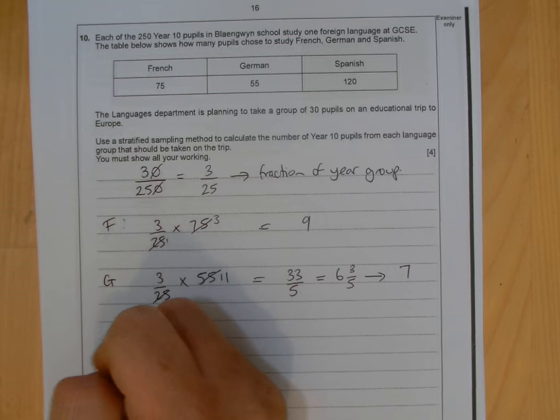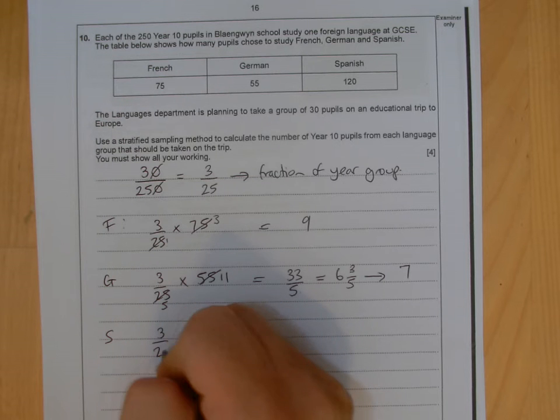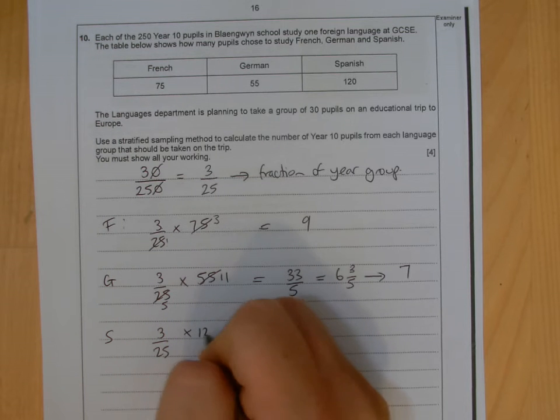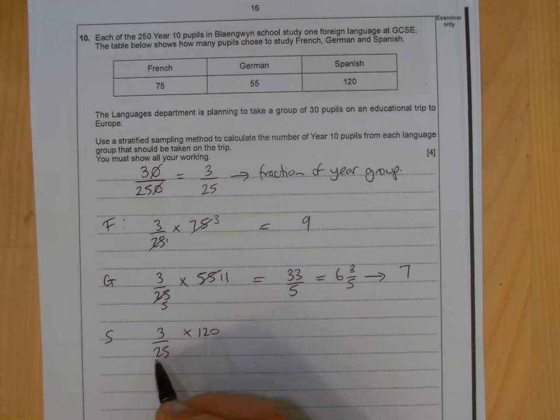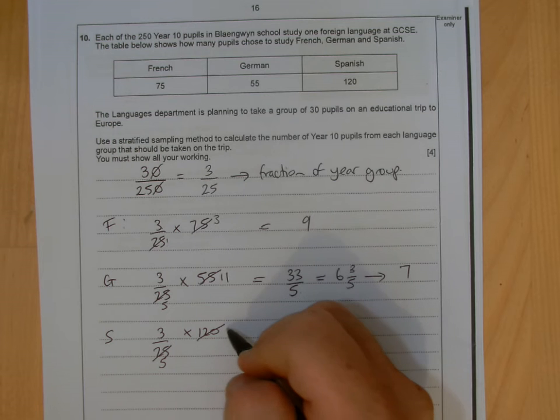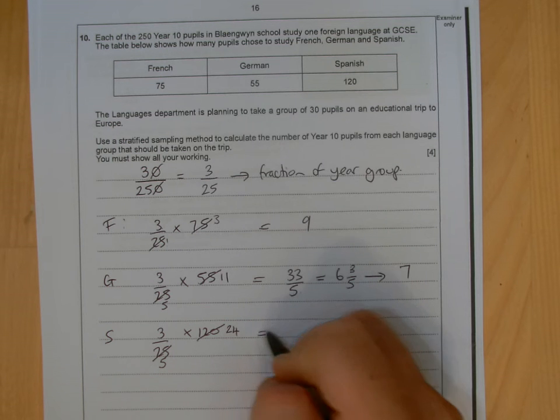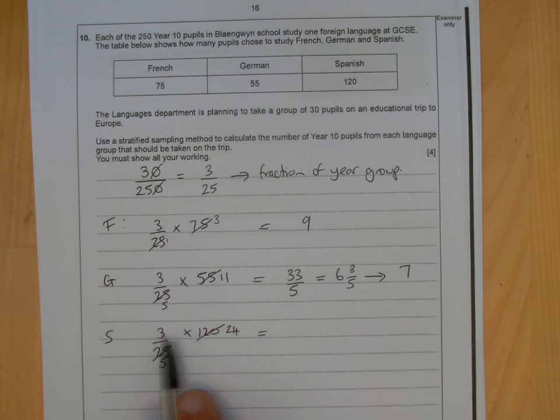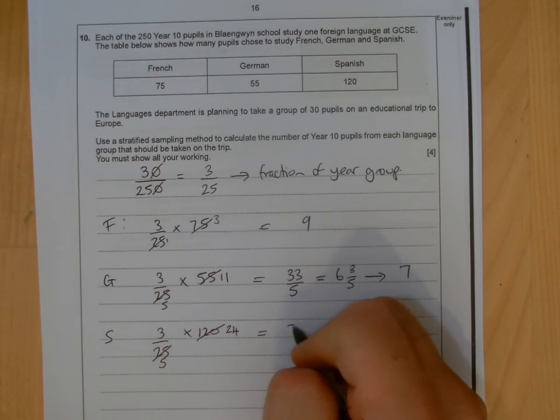The same then for Spanish. So again, the fraction of 120. Simplifying this again, 25 doesn't go into 120, but 5 does go into both, doesn't it? So it goes into 25 5 times, and 5 goes into 120, if you work it out, 24 times. So on the top, you get 3 times 24, which is 72.